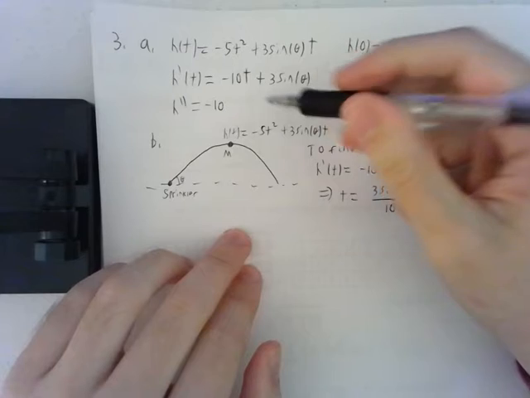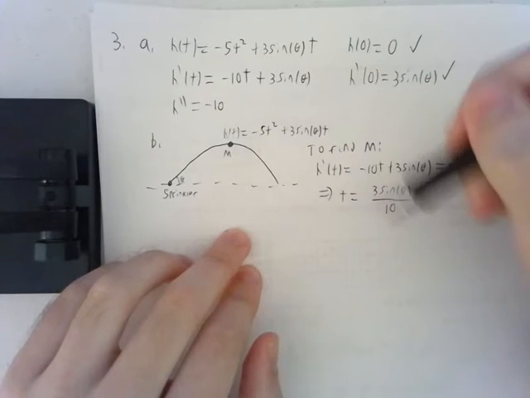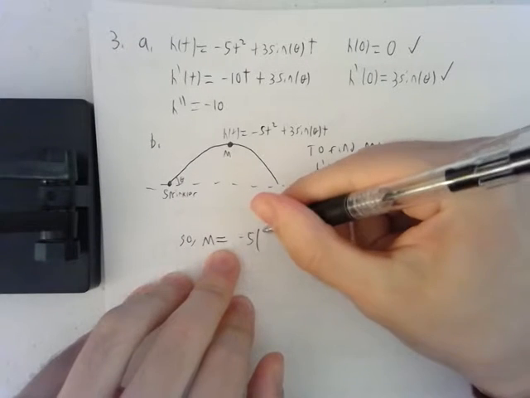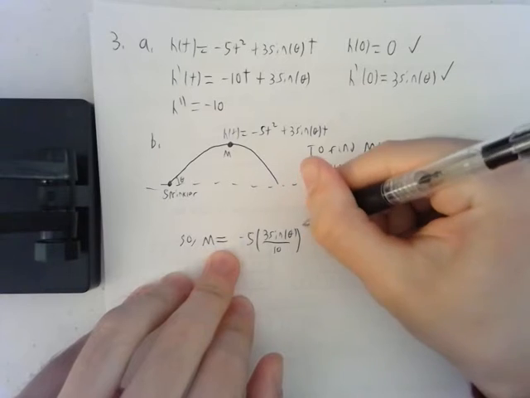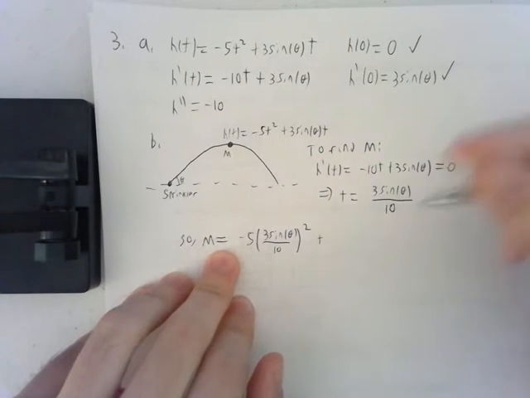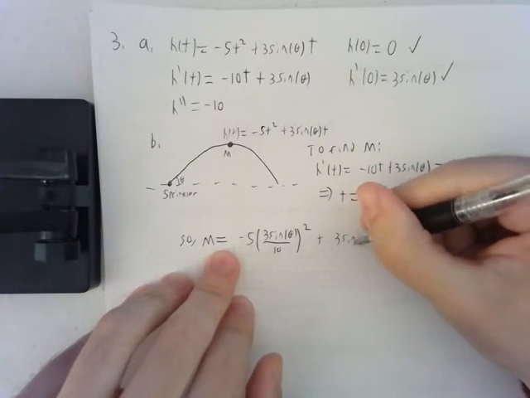So m is going to be the height of the water at this time. So m is equal to negative 5 times this value squared plus 3 sine theta times this value.